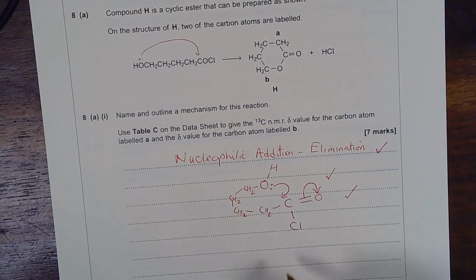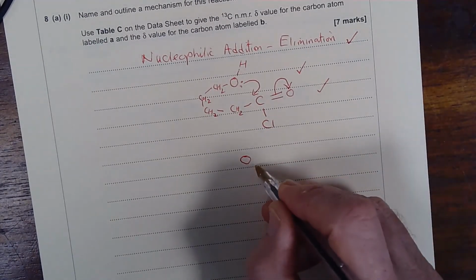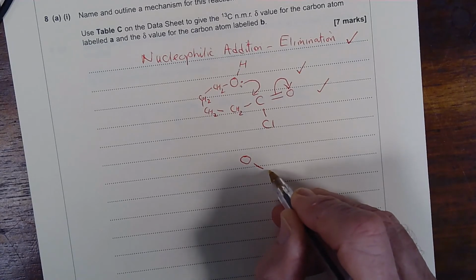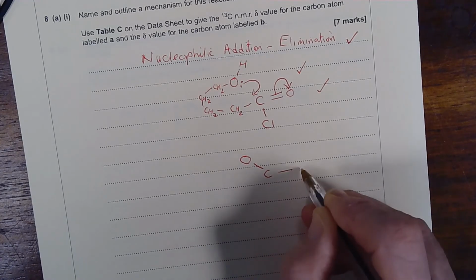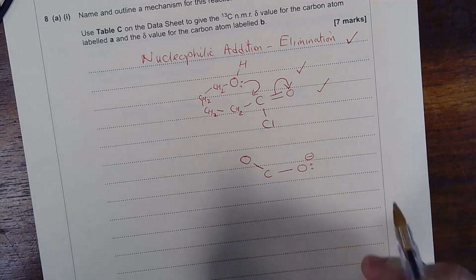Then we might draw out the structure that is then made. Obviously, the oxygen has formed a bond, so we can run through this in any way, but we might put the structure with the oxygen in the same position, has formed a bond with the carbon, which has then got a lone pair and a negative charge on the oxygen.